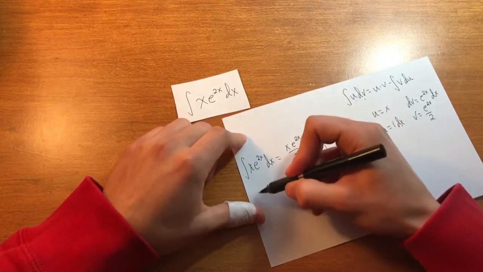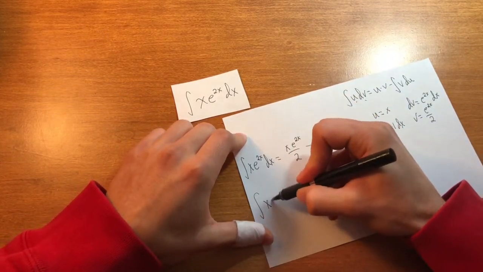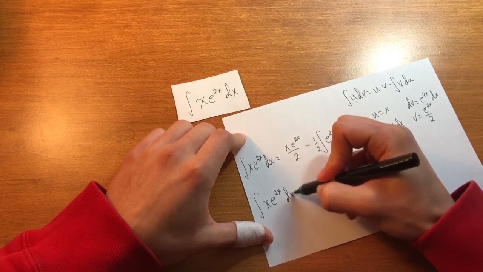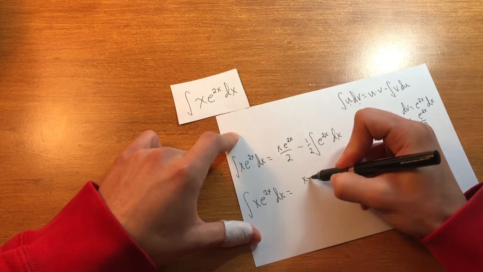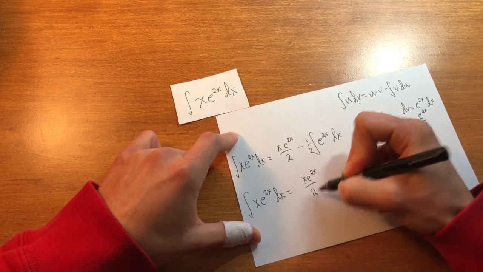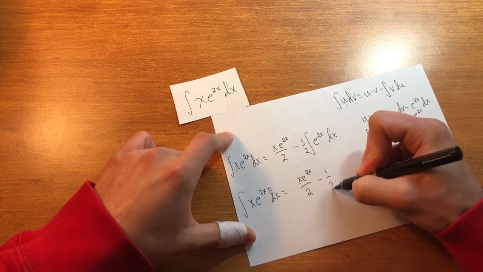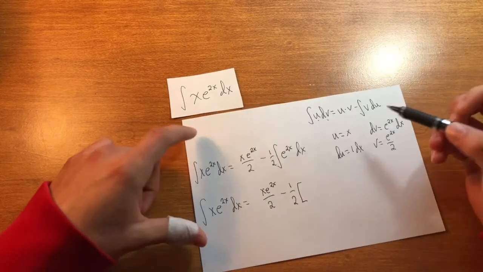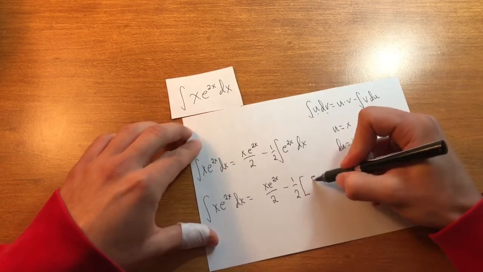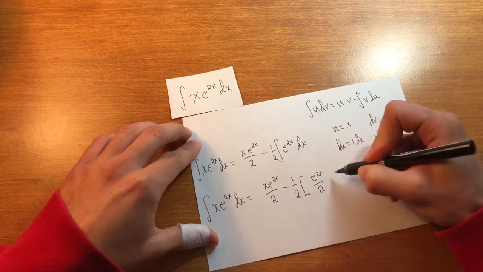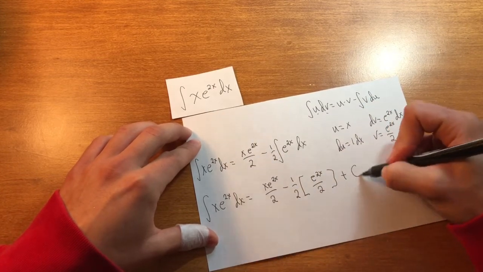So this integral, the integral of xe^(2x) dx, equals x e^(2x) over 2 minus 1/2 times, well, the integral of e^(2x), we had done this before. It's e^(2x) over 2. And then I'm going to add some constant of integration.